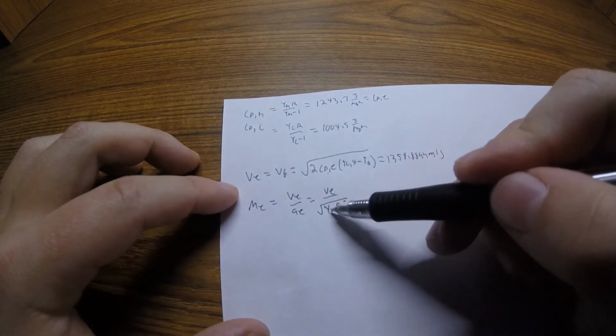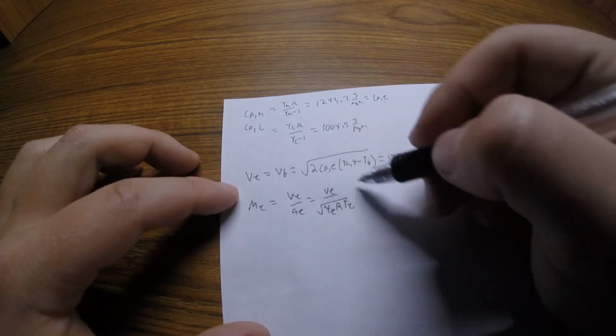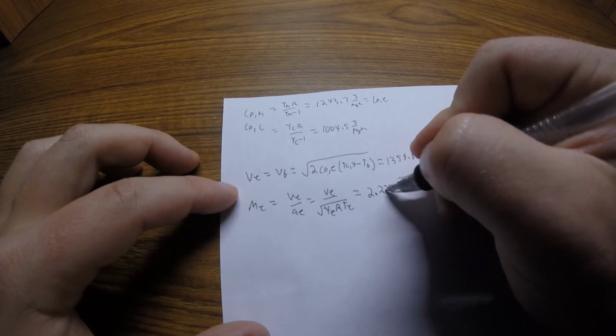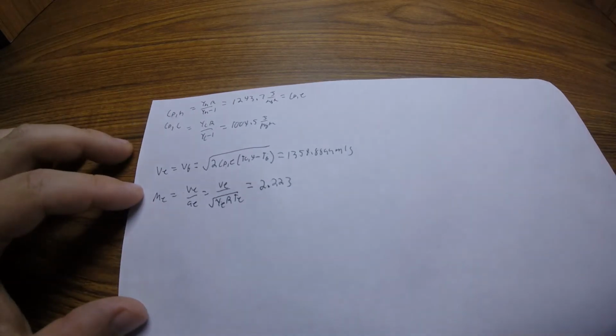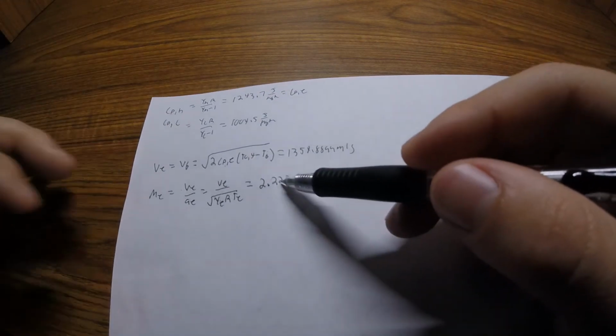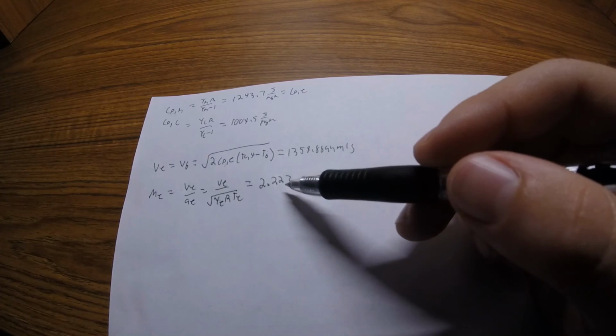So this again would be our 1.3, because it's the exit, it's the hot. Plugging in the numbers, we got 2.223. As you can see, the speed of the air coming out of the back of the engine has a lower Mach number than the air going in.